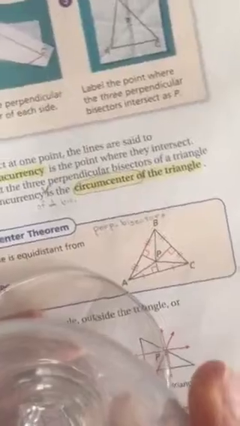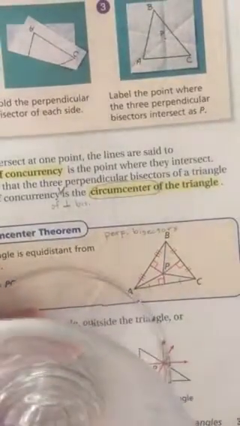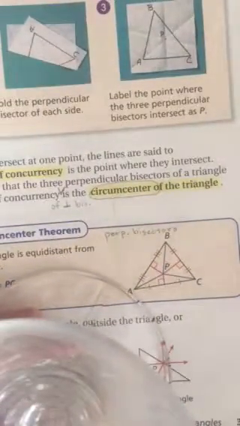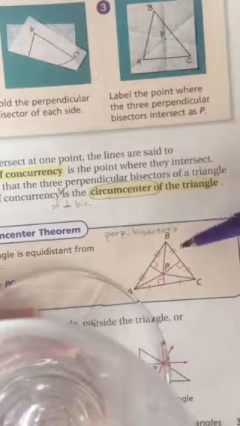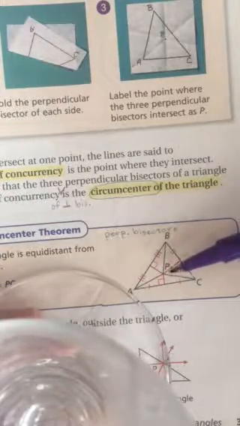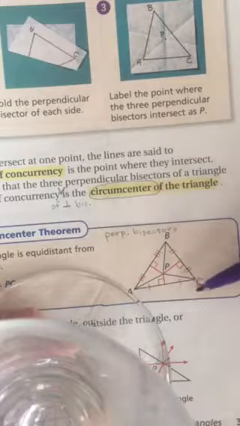I don't see a perfect one of what I'm looking for, but if you were to get a diagram like this one on page 307, you would know that you were dealing with the circumcenter because you have perpendicular bisectors of each side of the triangle.